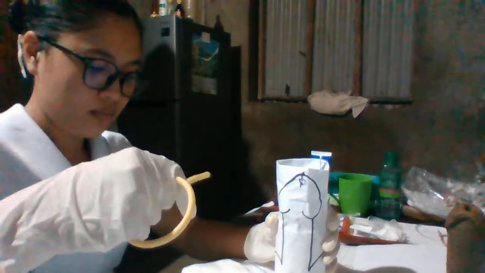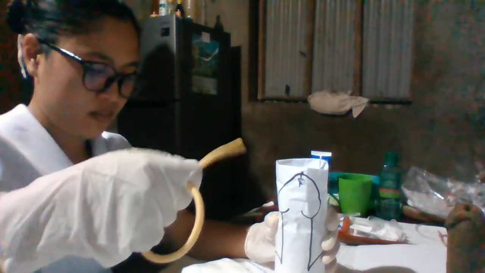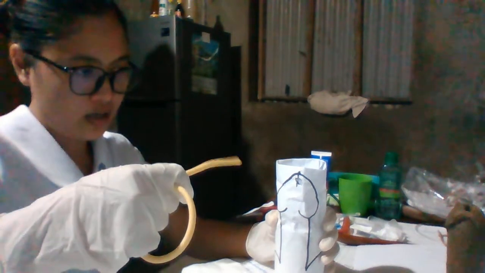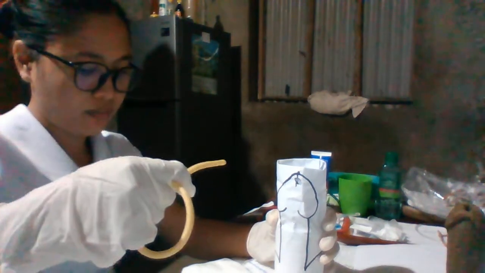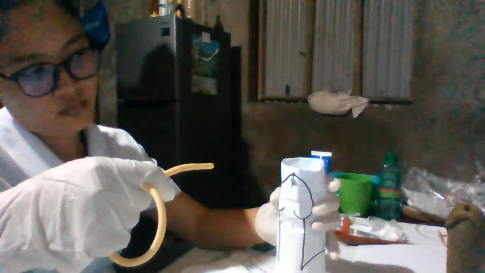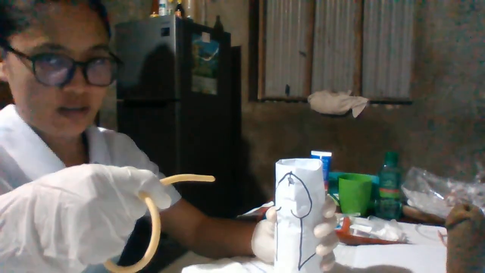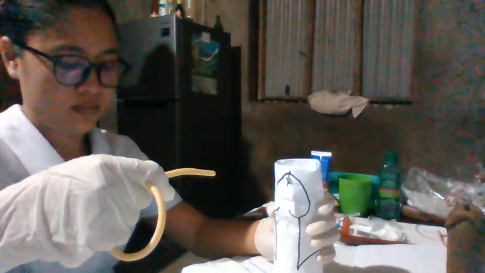Then next, for insertion of the catheter, we need to lift the penis.